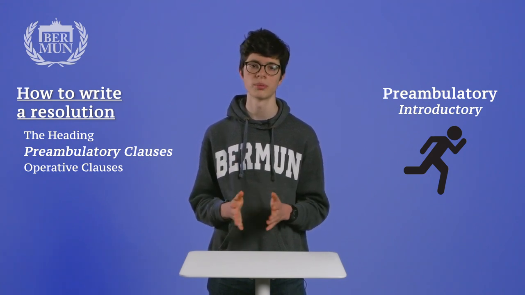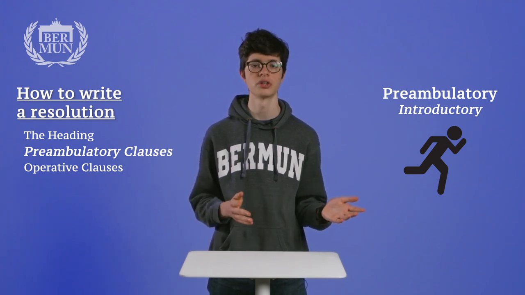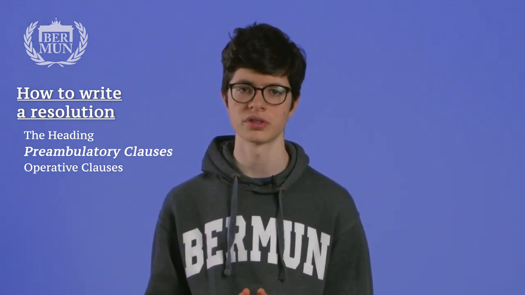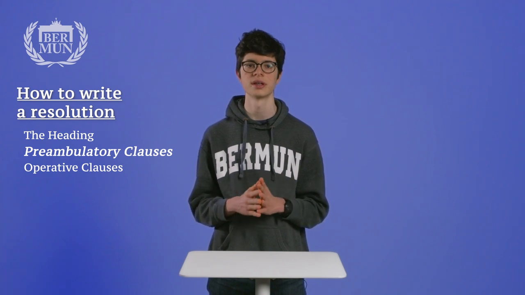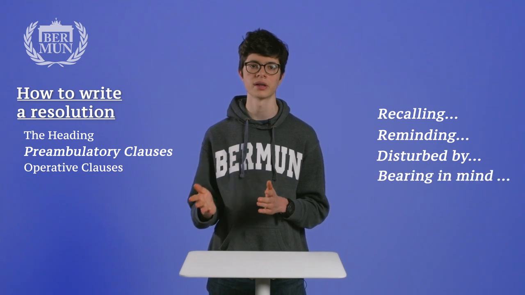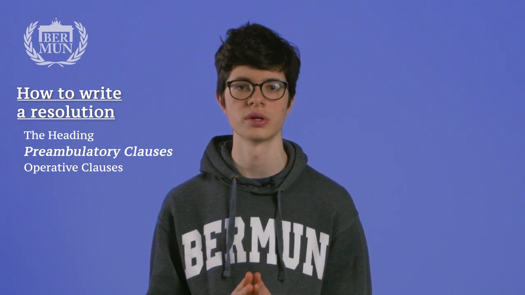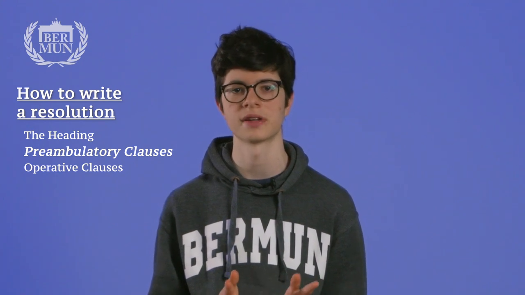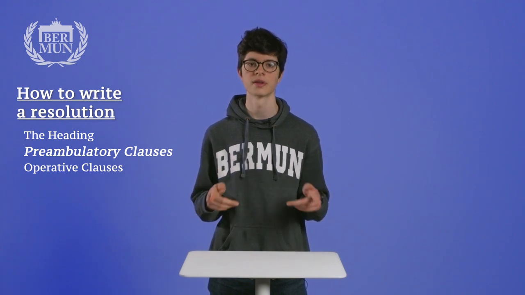They introduce the complex topic by explaining what the issue is and stating why the United Nations should deal with it. So, how does a preambulatory clause start? To make sure that readers can identify the problem, each preambulatory clause begins with an italicized preambulatory phrase, such as recalling, reminding, disturbed by, or bearing in mind. A preambulatory phrase always identifies or describes the issue instead of proposing suggestions or specific actions. For a full list of preambulatory phrases, click the link below.